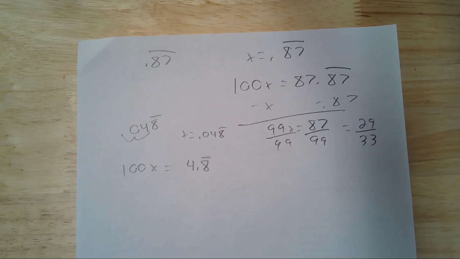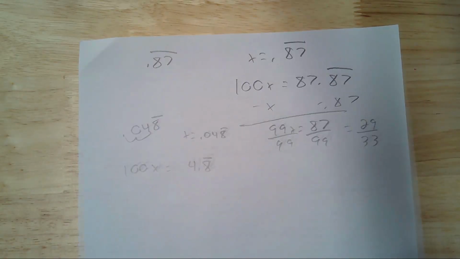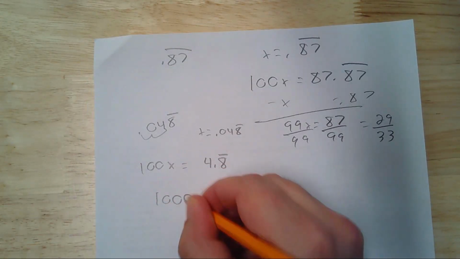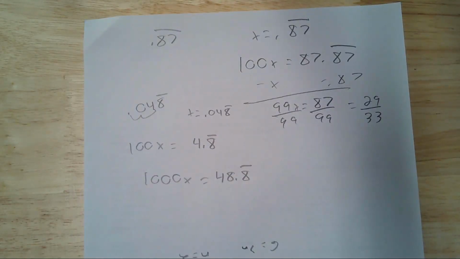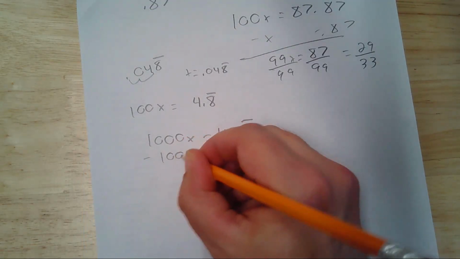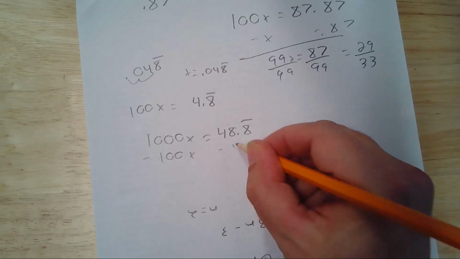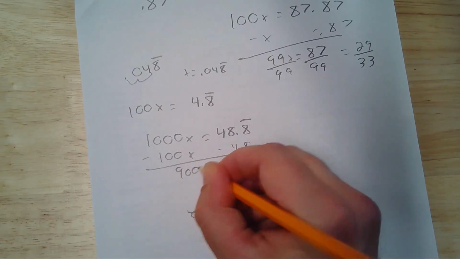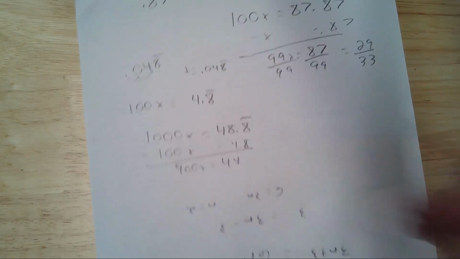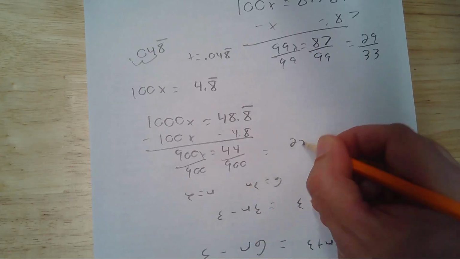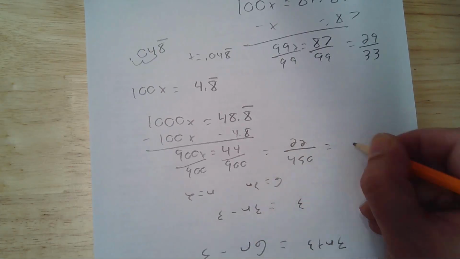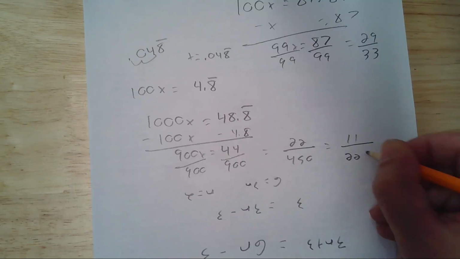And then, just like the other one, multiply by 10 to the number of repeating decimals. There is 1. So multiply this equation by 10. 10 times 100 gives me 1000x, and this gives me 48.8 with the 8 repeating. Subtract the 2 from each other. I get 900x equals 44. And then that's 22 over 450, 11 over 225.